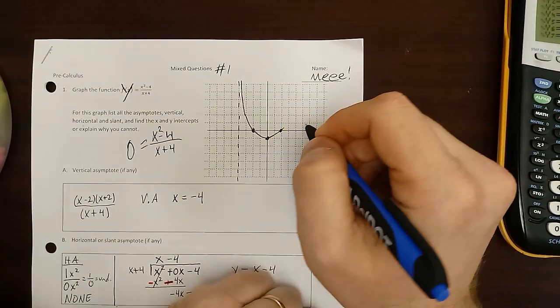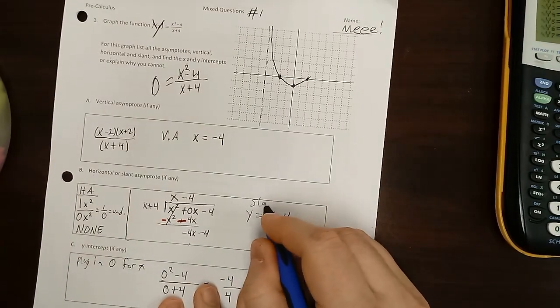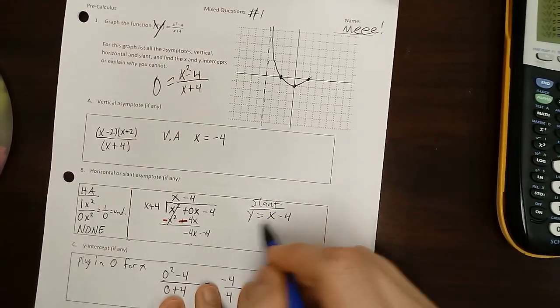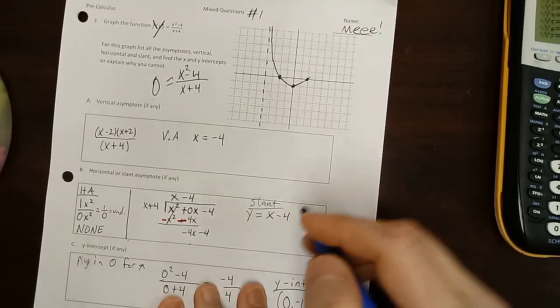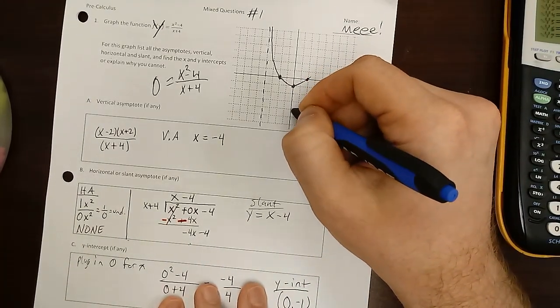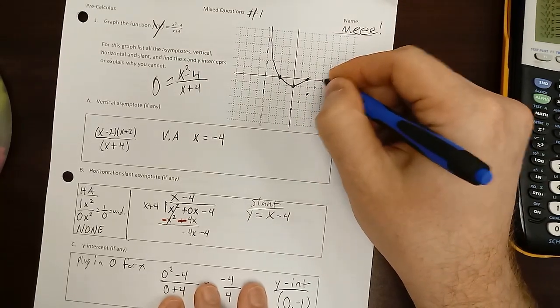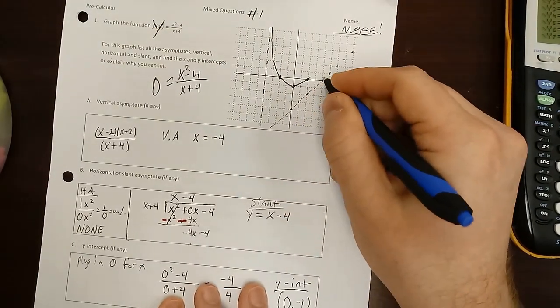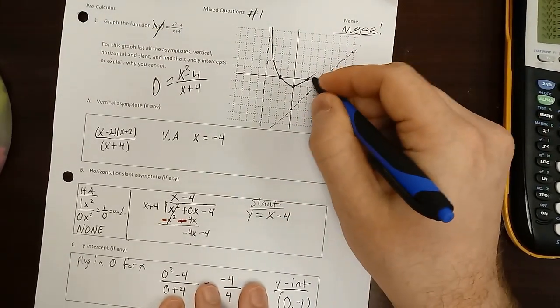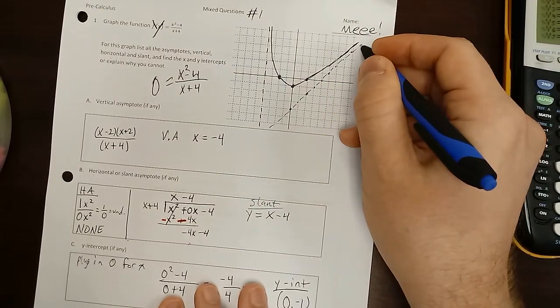And the way I'm going to do the rest of this is I'm going to graph my slant asymptote. So y equals x minus 4. Well, that means it has a slope of 1 and a y-intercept of negative 4. So let's see, 1, 2, 3, 4. Up 1 over 1, up 1 over 1, up 1 over 1, up 1 over 1. It just continues. And so I can draw this dotted line and then have my curve approach it. It's getting closer and closer.